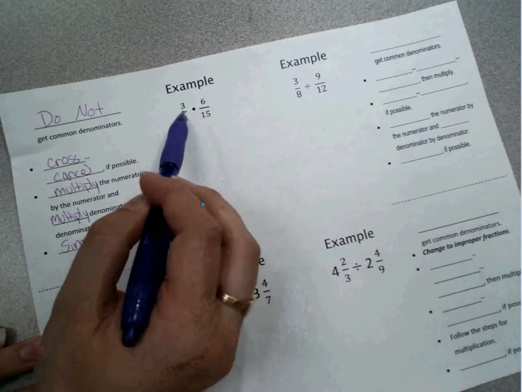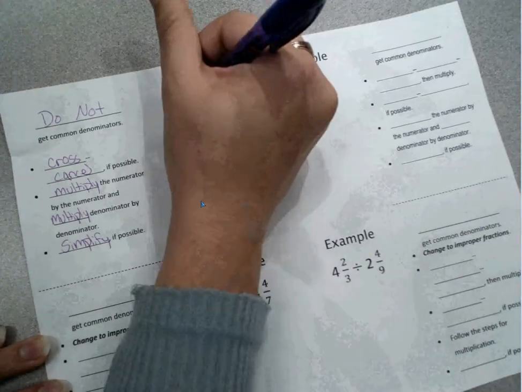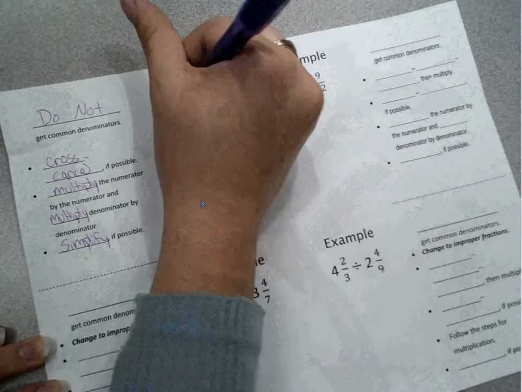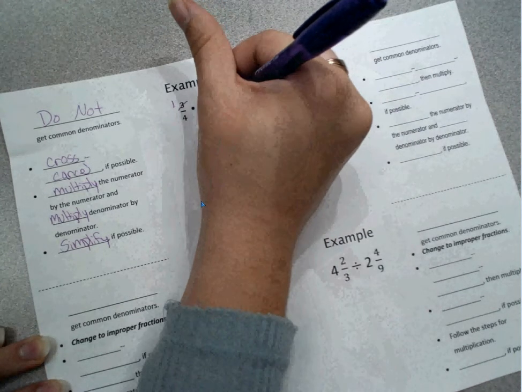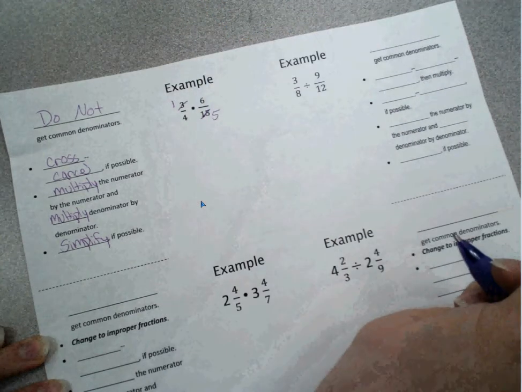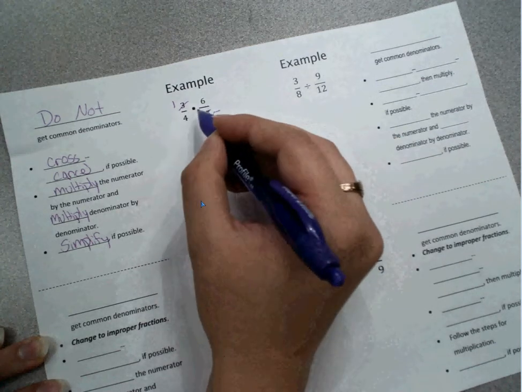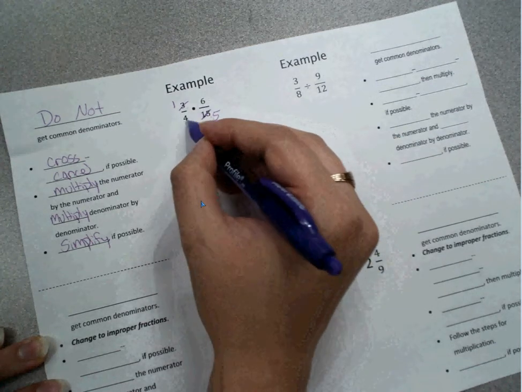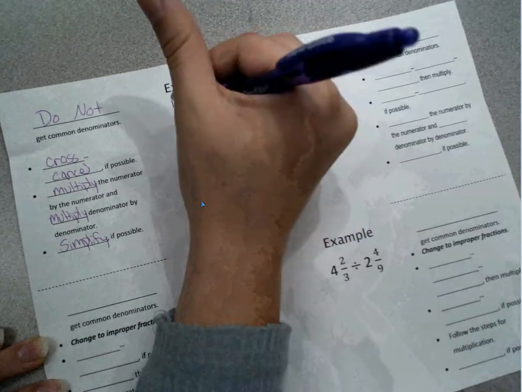So 3 and 15, they can both be divided by 3. So we're going to do that. 3 divided by 3 is 1. We're going to cross that off, make that a 1. 15 divided by 3 is 5. We're going to cross that off, make it a 5. It's called cross-cancel because we're simplifying diagonally. Same with 6 and 4. They can both be divided by 2. 6 divided by 2 is 3. 4 divided by 2 is 2.